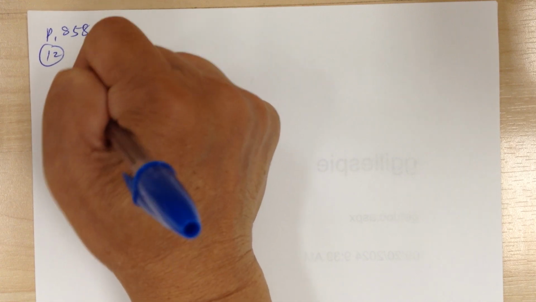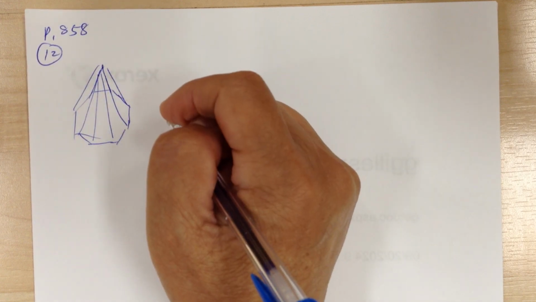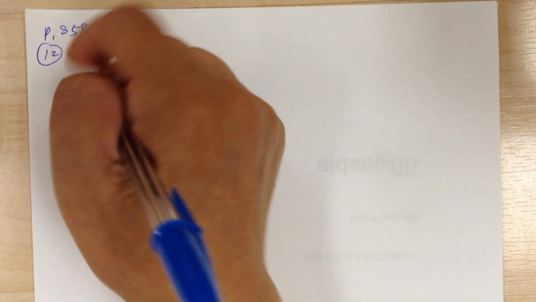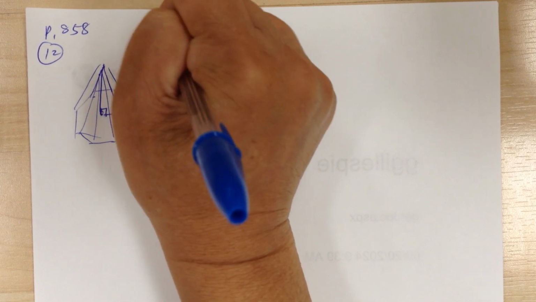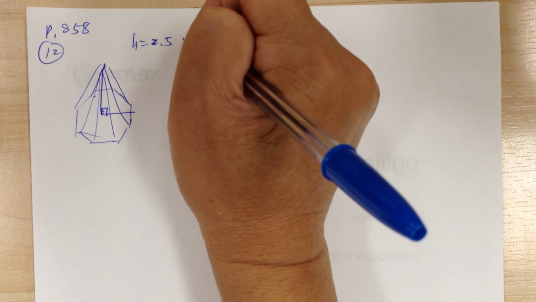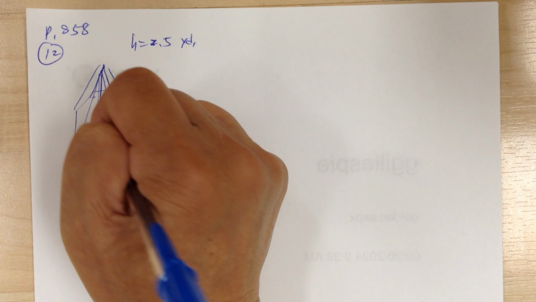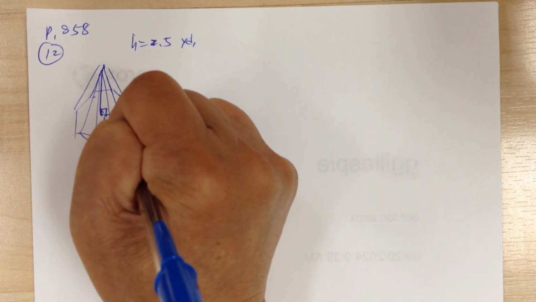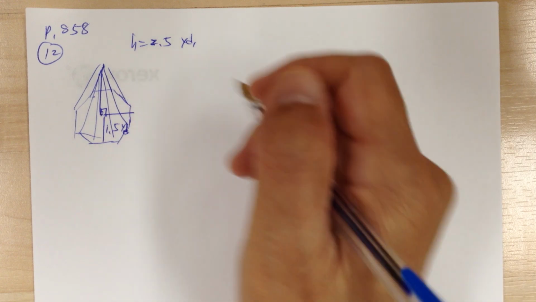Okay, and the pyramid, so it's like this. Something like that. Okay, with a height of 2.5, so height equal to 2.5 yards, and its base has an apothem of 1.5 yards. So this is kind of the rough picture, and we're looking for the surface area.